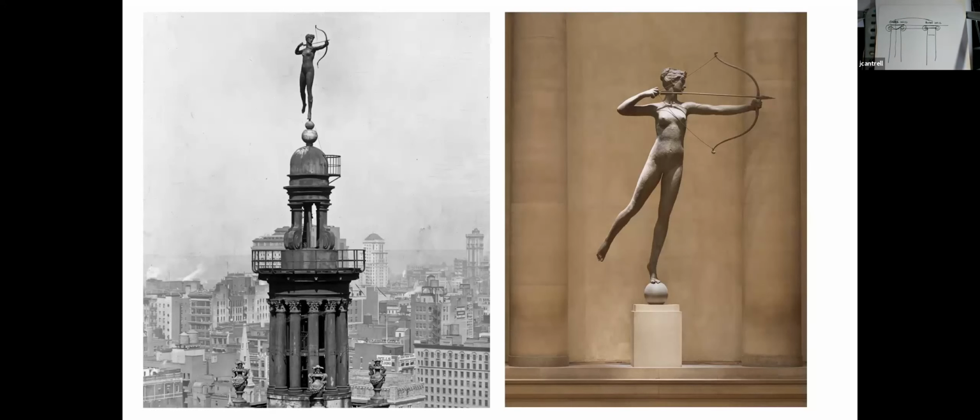And Valerie, I'm not sure where the sculpture is. I'm assuming it's in a museum. Do you have any insights where the sculpture is? I'm not sure if Valerie is there.